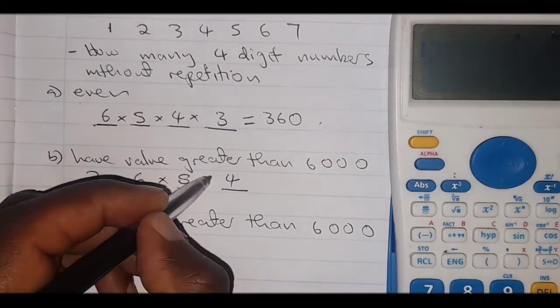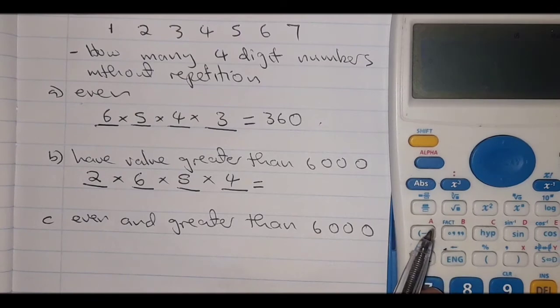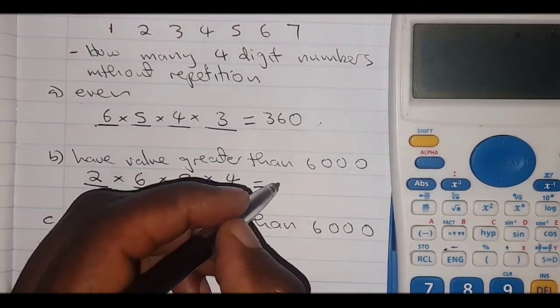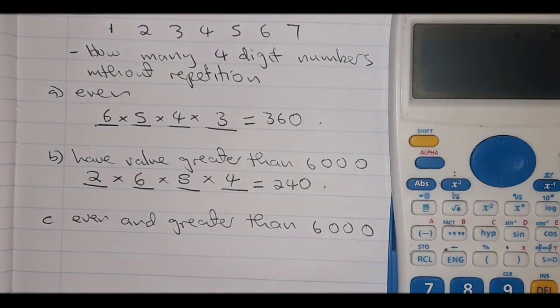Then we multiply them. What do we get? We get 240. So we can get 240 4-digit numbers which are greater than 6,000.